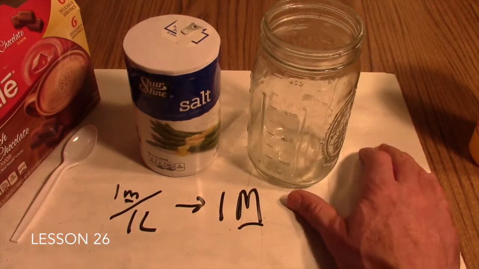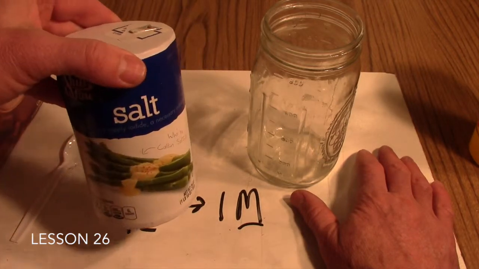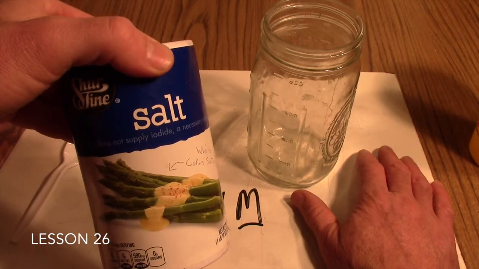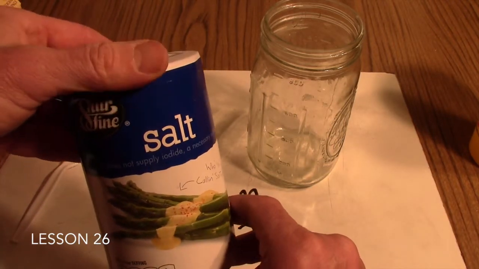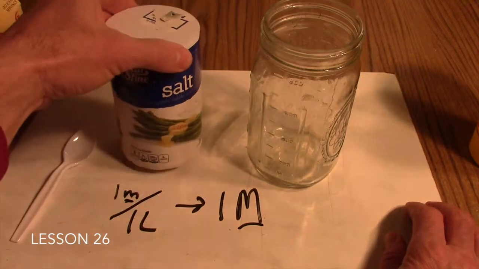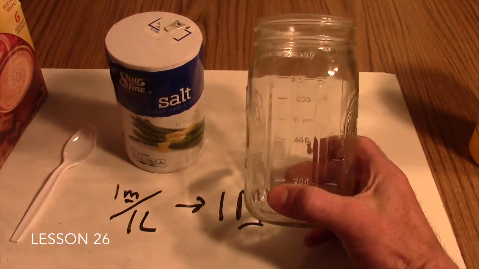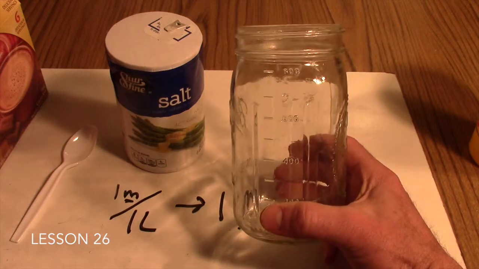The challenge here is for them to prepare for you a 1 molar sodium chloride, which is table salt, a 1 molar sodium chloride solution. This time will be a little more accurate in that they can use the actual 1 liter container.